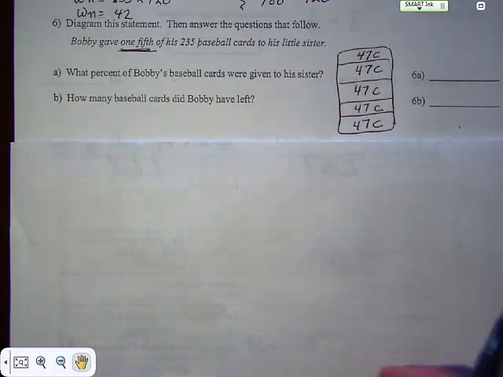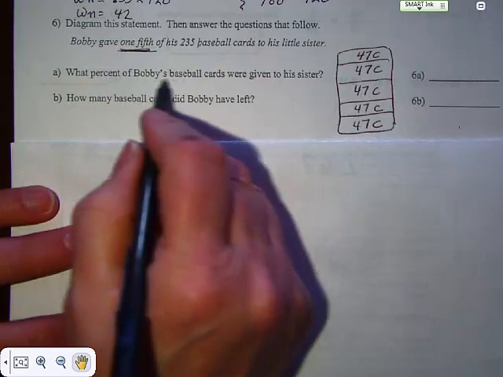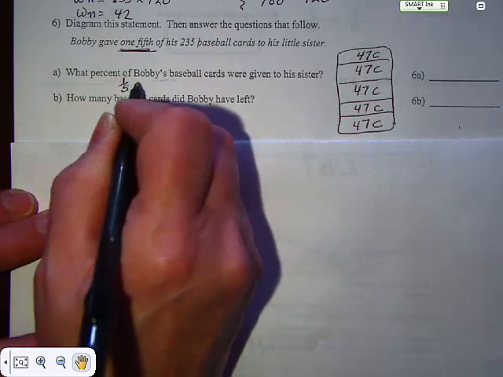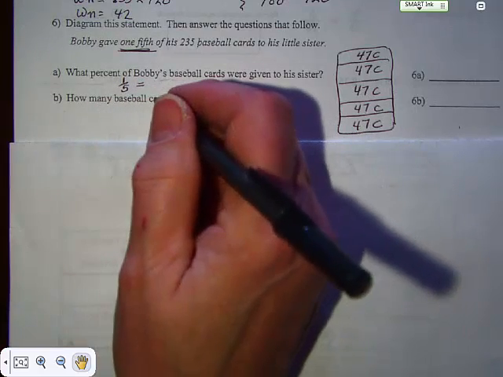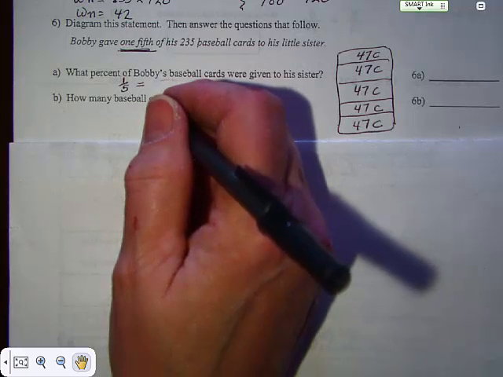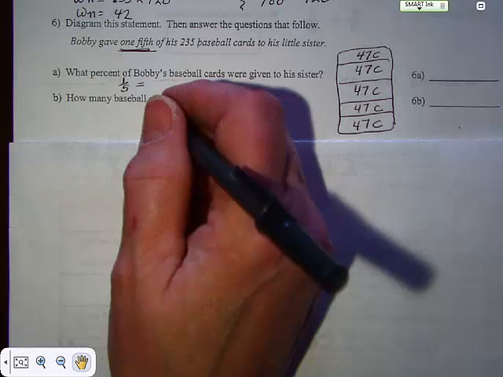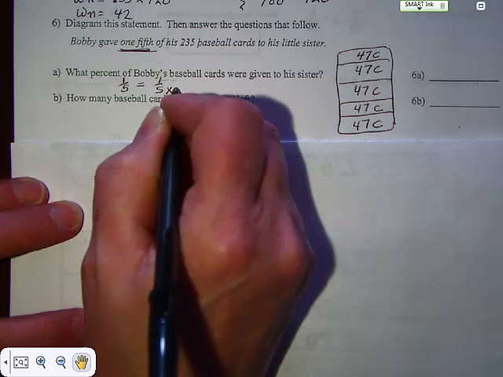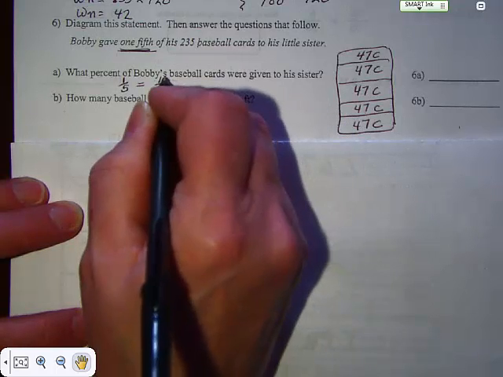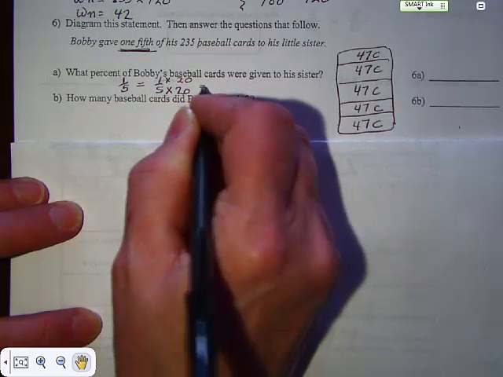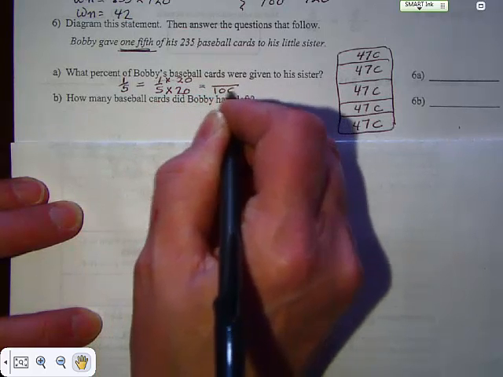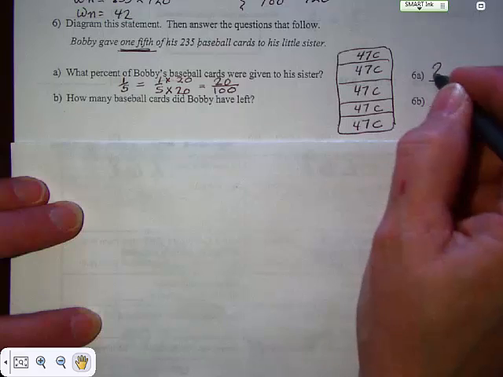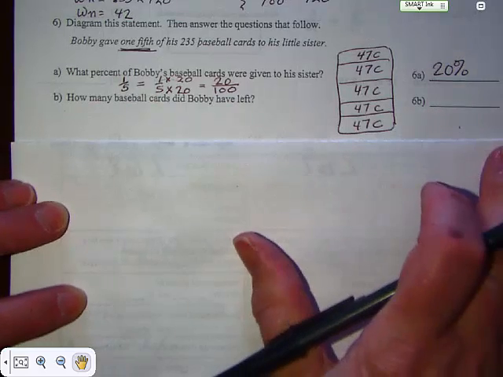Okay? Now I think we can answer some questions. What percent of Bobby's baseball cards were given to his sister? Well, it says 1/5. But we know that 1/5 is what as a percent? If you don't know, you could take 1 divided by 5, or you could go, 1/5, if I take that times 20, and I take the top times 20, that gives me a number over 100. And that's what I'm looking for to find the percent. And voila, we have 20%. So 20% of his cards were given to his little sister.